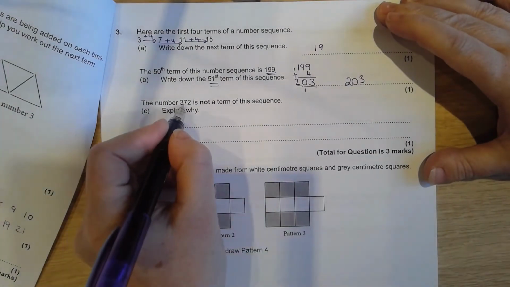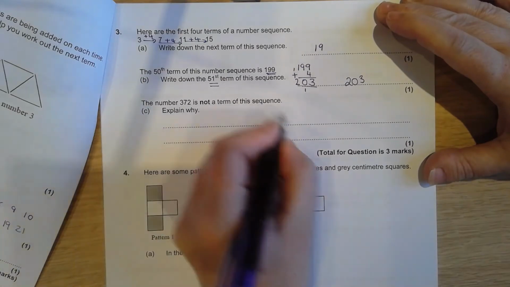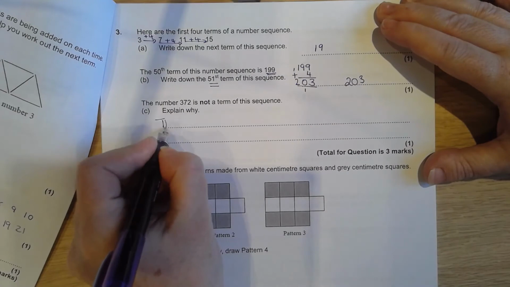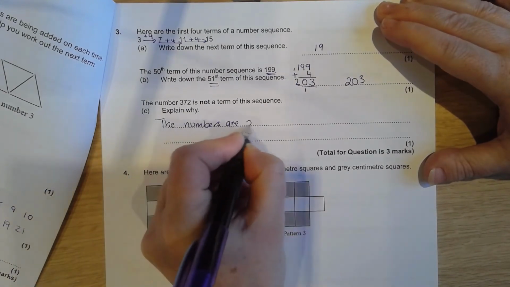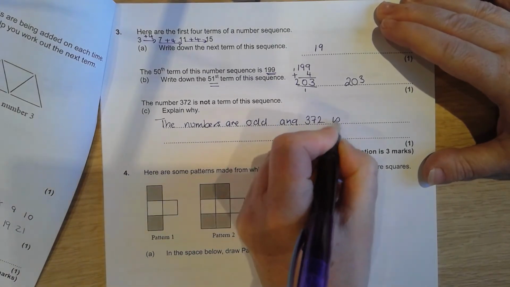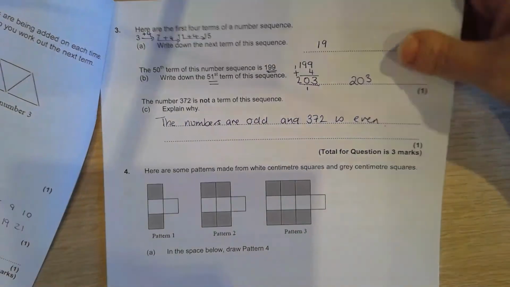The number 372 is not a term in the sequence. Explain why. Well, we can see that the numbers are odd and 372 is even. Right, let's move on to question 4.